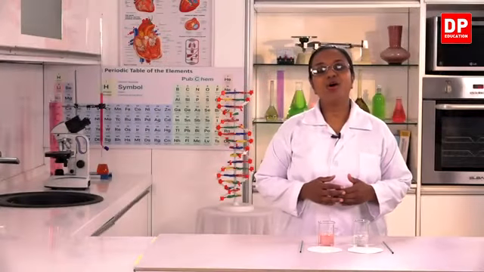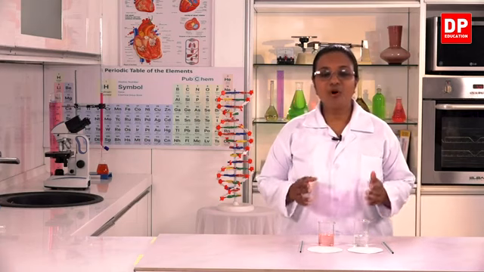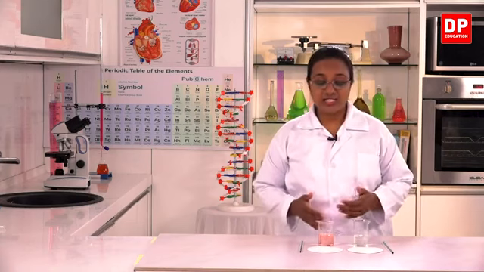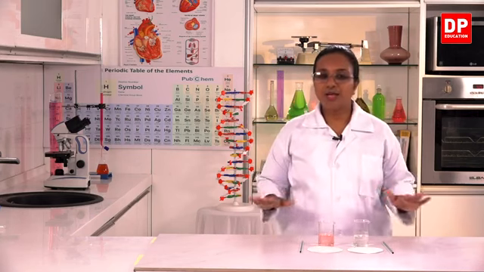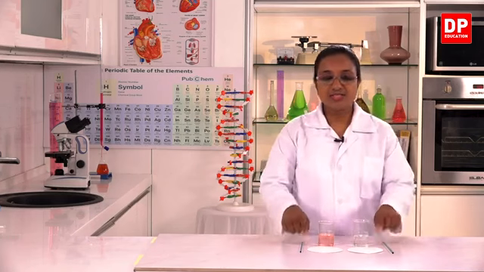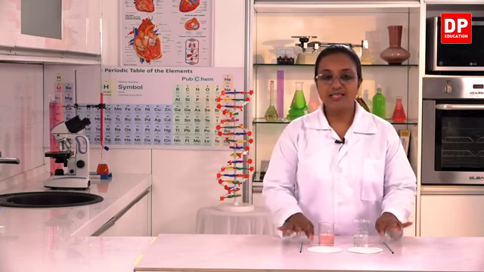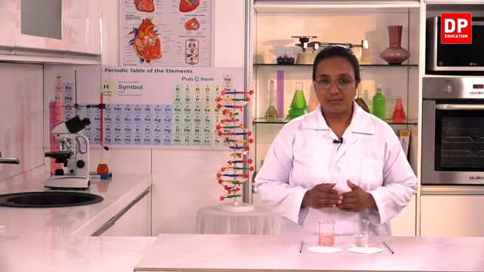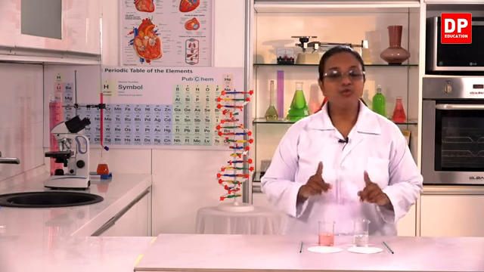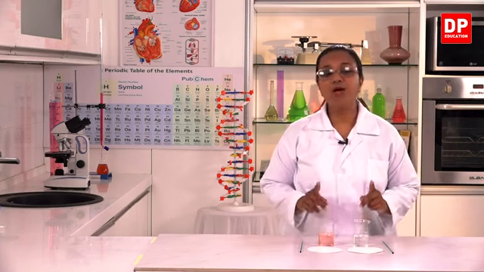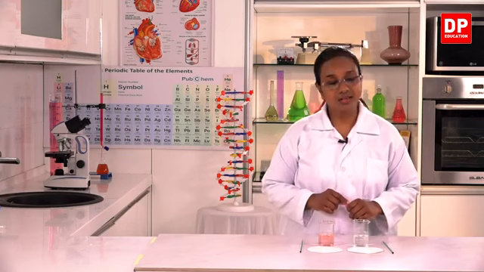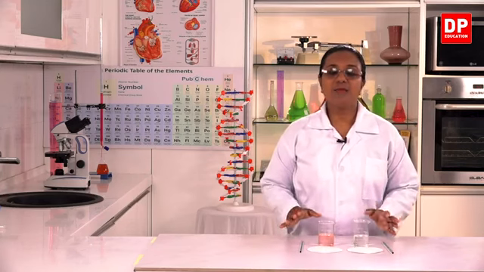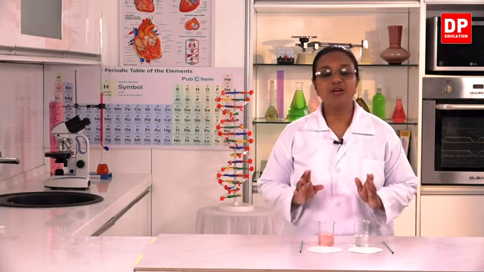Okay students, now we are going to do this activity to observe the effect of nature of solvent on solubility. So here the room temperature is the same and I have the same solute, sugar, and I have weighed 5 grams of sugar and taken it in filter papers. And here I have two different solvents of the same volume, 50 centimeter cube of water and 50 centimeter cube of kerosene. So the volumes are the same, only difference is the nature of solvent.